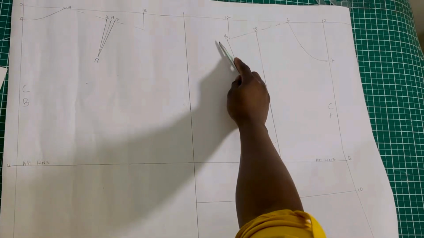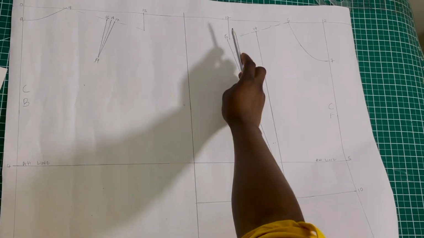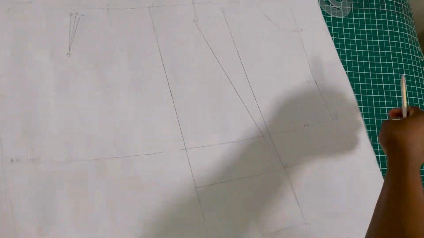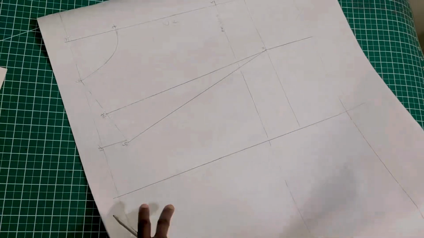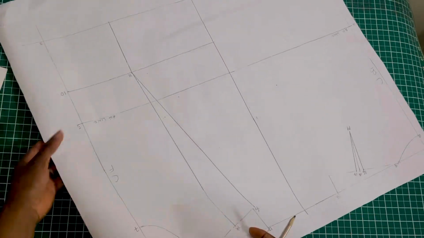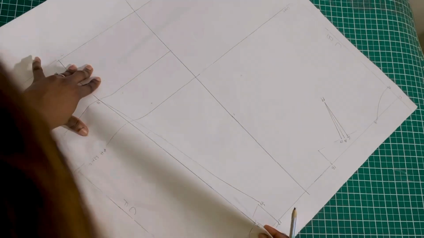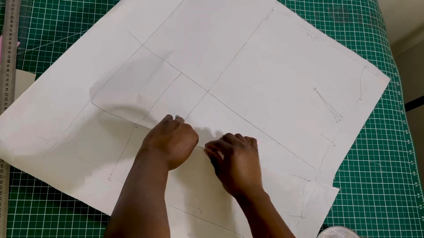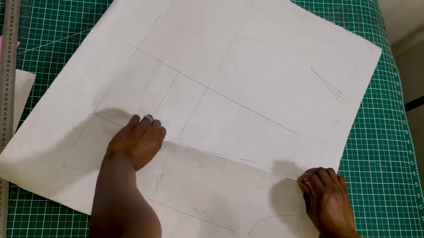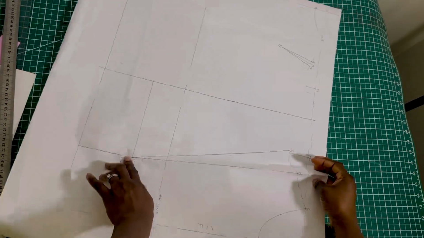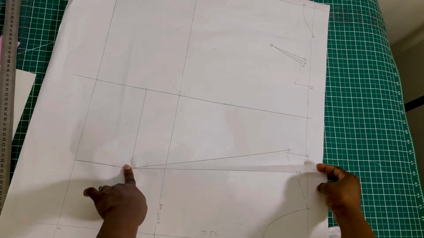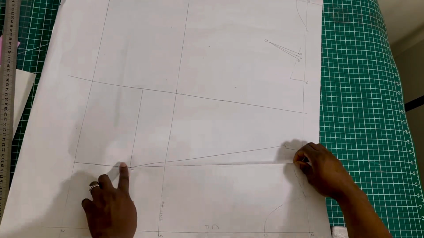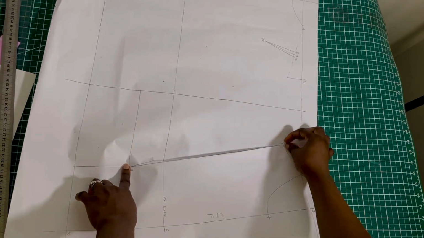Now to get point 20, remember this is point 19. To get point 20, we'll have to fold this dart leg. So I'm just going to adjust the paper in a way that is comfortable for me to fold. Now we will create a crease or a fold line at point 14. Then we're going to place one finger at point 11 and fold point 14, remember this is point 14, onto point 15 like this.